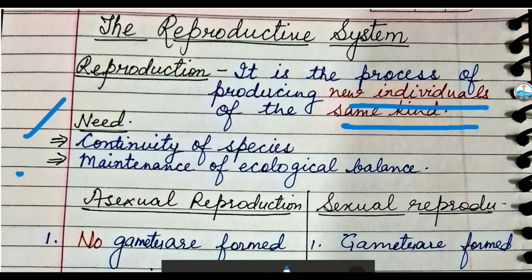Only one parent is involved in asexual reproduction, which you must have studied in detail in your previous classes. Asexual reproduction takes place by budding, fragmentation and spore formation, where only one parent is involved. So it is a very rapid process. Here two parents are required, male and female of course, so this is a little slower process, it takes some time.